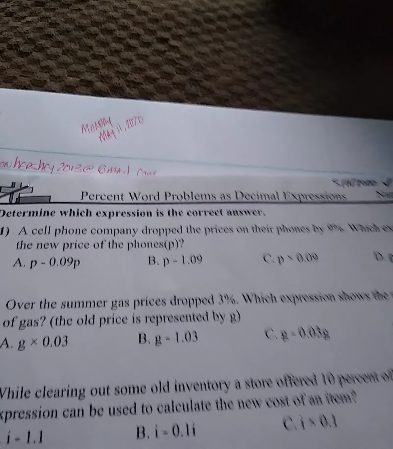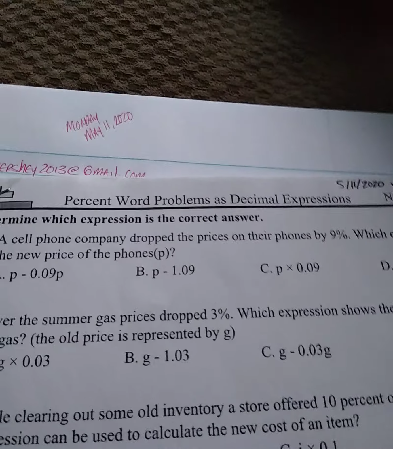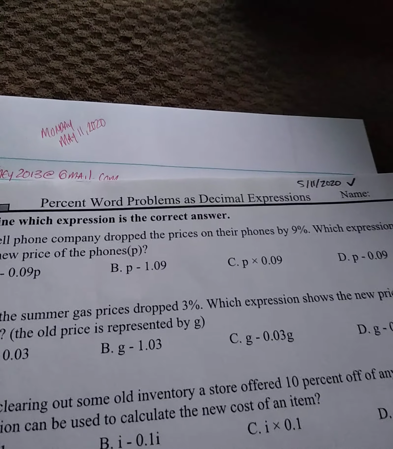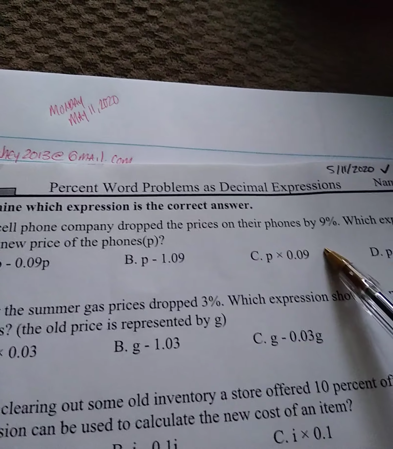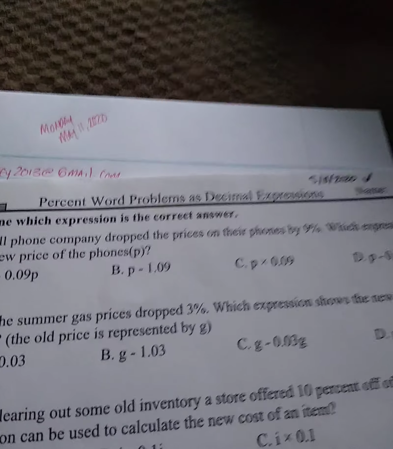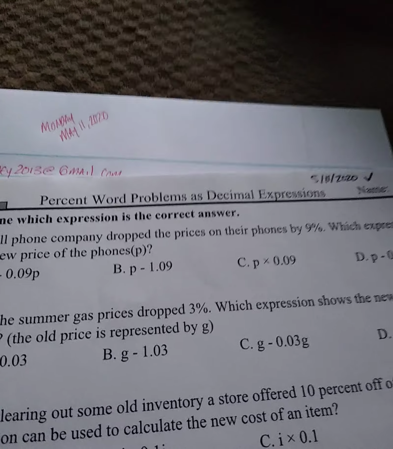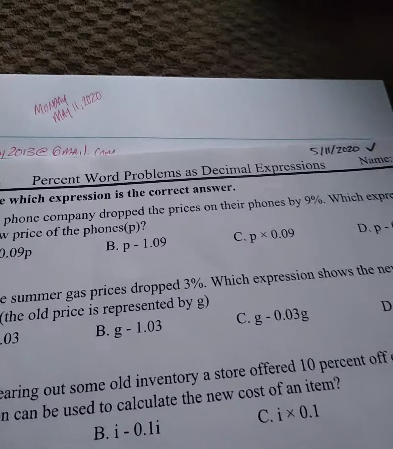Okay, so today's work, we're working on percent word problems as decimal expressions. So it's very important that you understand we're not solving these problems, okay? We are just looking at how to answer the questions in equation form. The reason we're doing this is that you can understand what numbers go where and what you need to do to solve them, okay? Solving will come later on down the road.